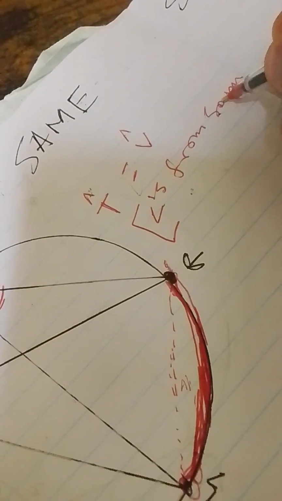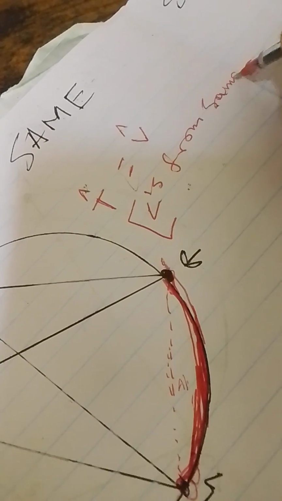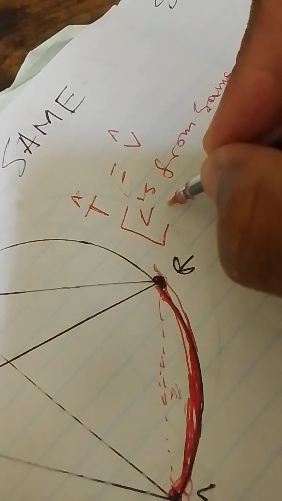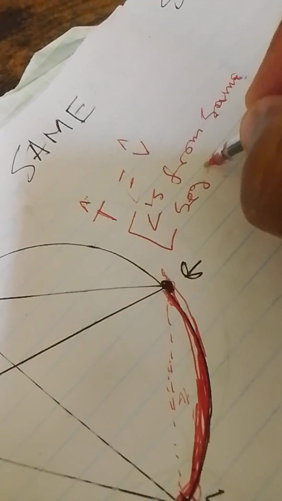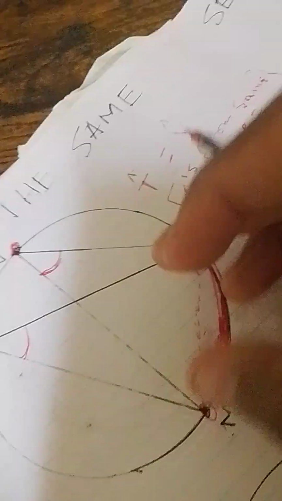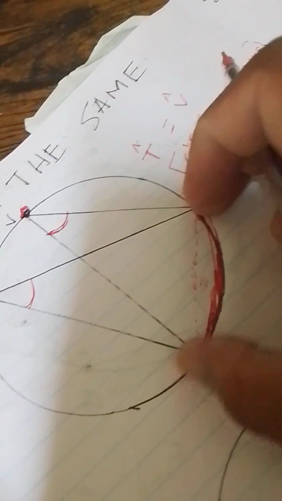Angles from the same segment are equal. So if you look at this segment, this angle is from the same segment as this one.